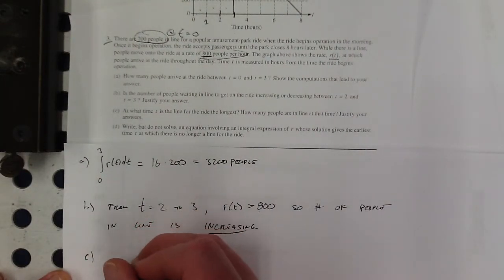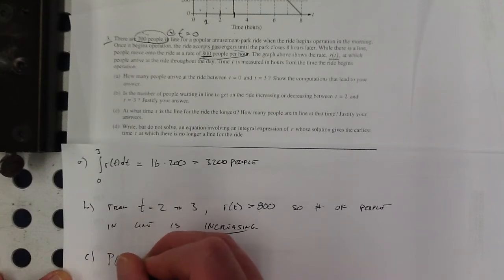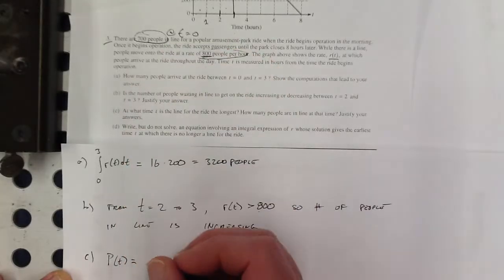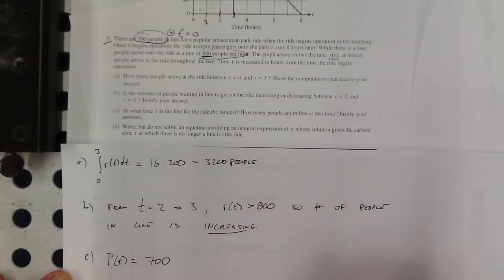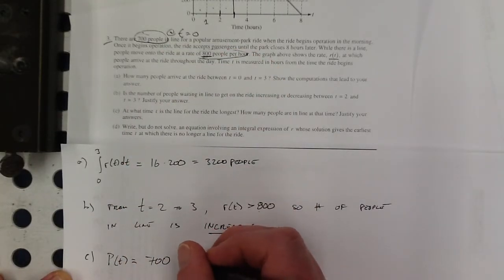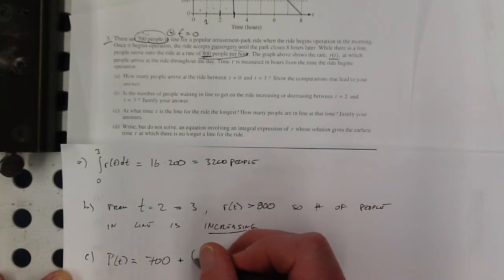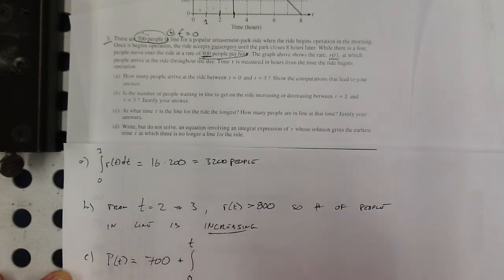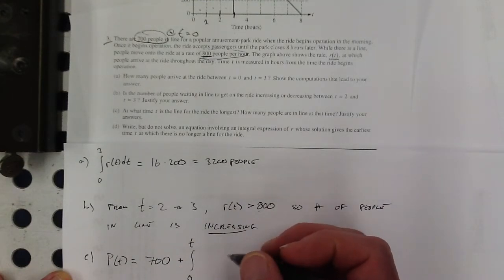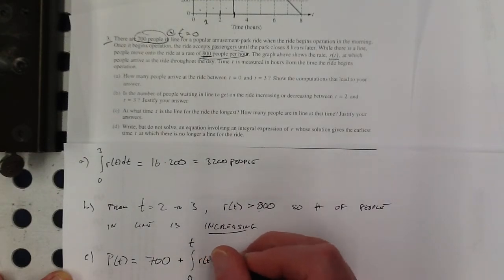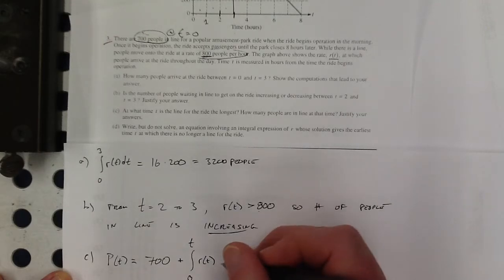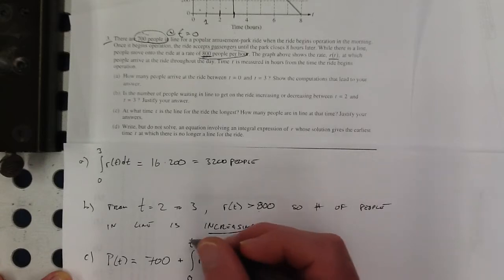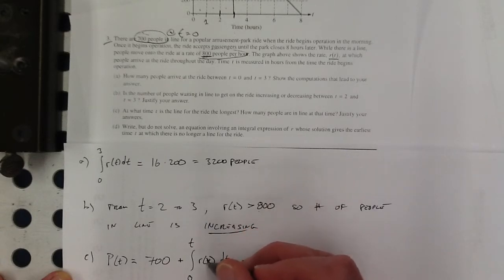So the number of people in line at time t is equal to, there were 700 people to start. The change in the number of people coming into the line is the integral from 0 to time t, whatever time you want to know, of the r of t, minus, oh, and since I used a t here, really I should use an x here.